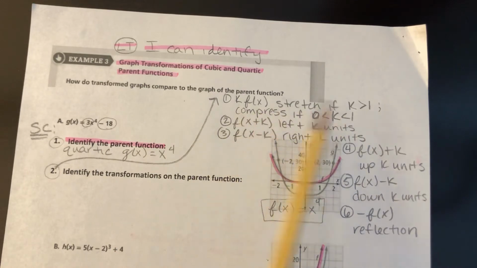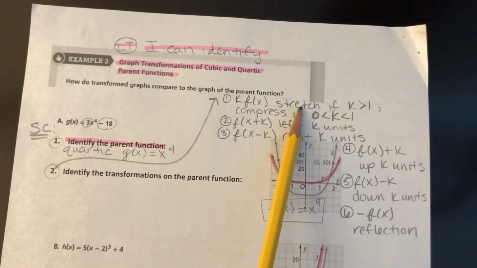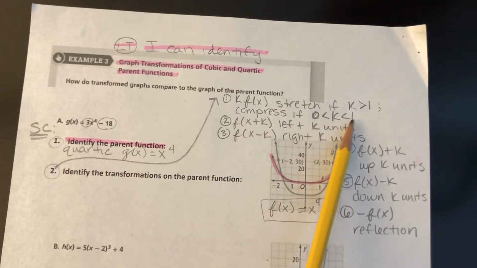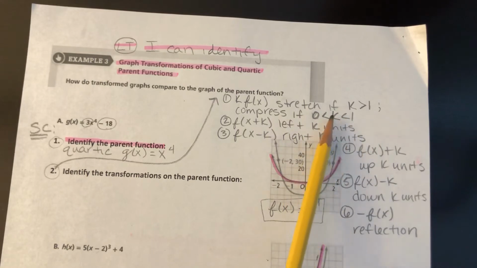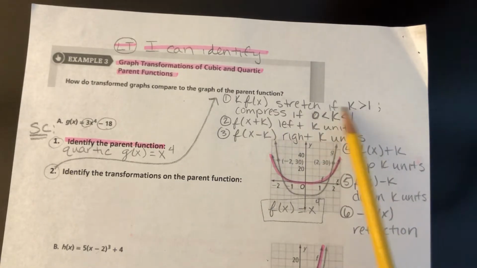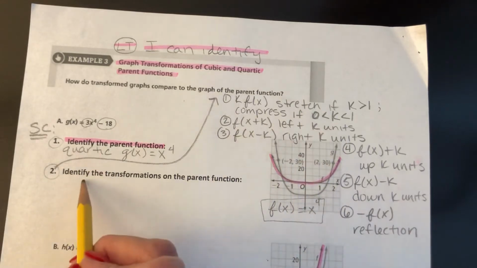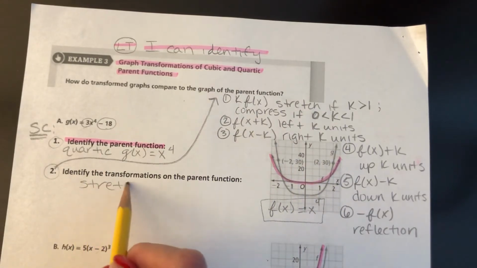If k, so in our case 3, is greater than 1, that's a stretch. And if it's between 0 and 1, so it's a fraction less than 1, that's a compression. So it falls under k greater than 1, our whole number 3 greater than 1, so that's a stretch. Stretch by 3.